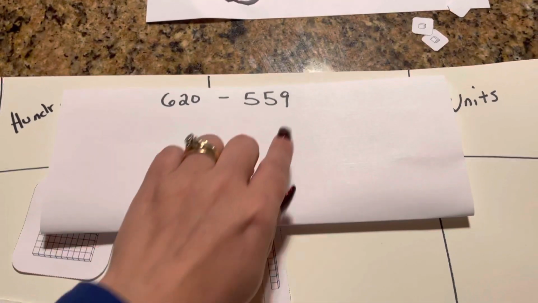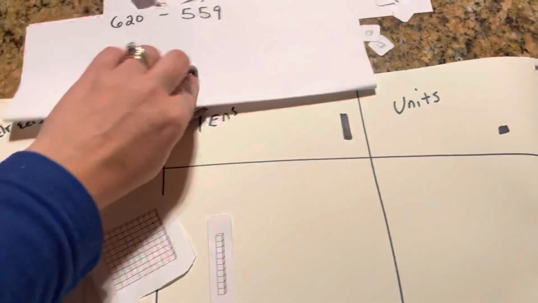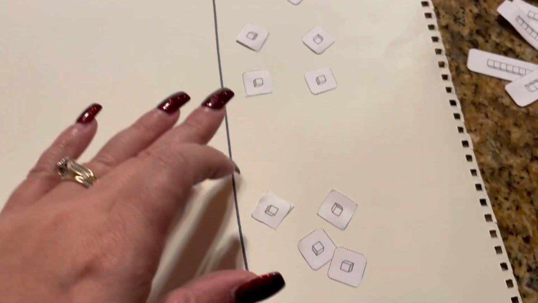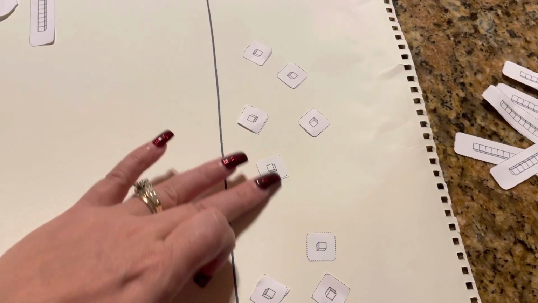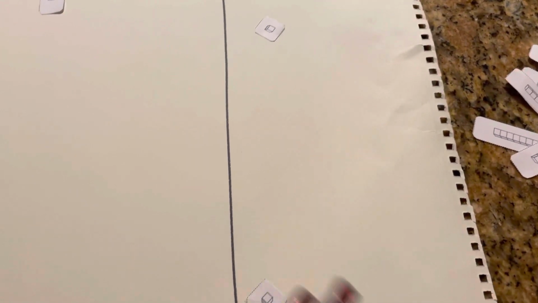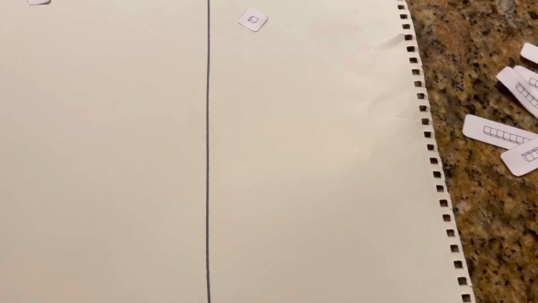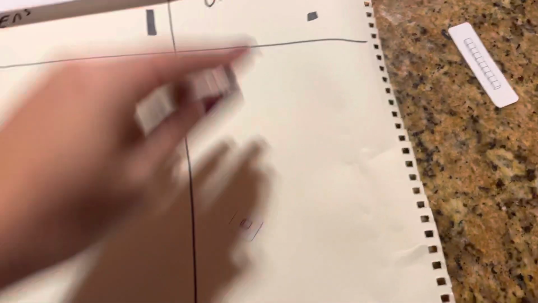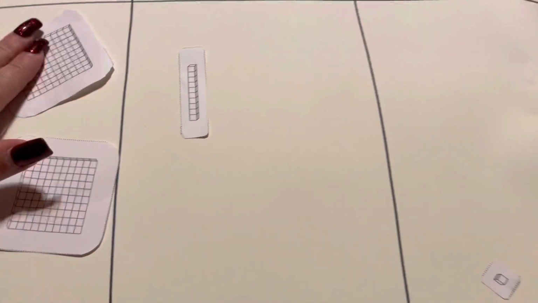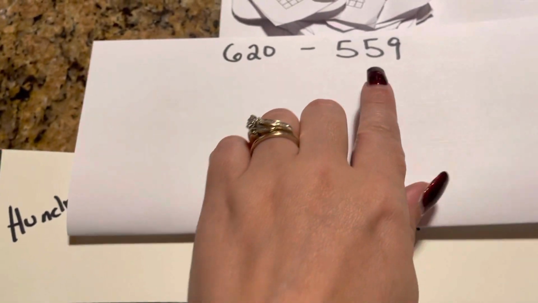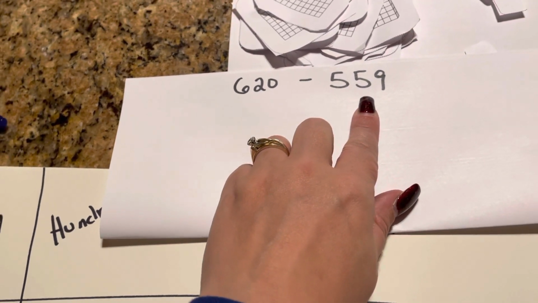So I know I need to take 9 away from that. So I'm going to take 1, 2, 3, 4, 5, 6, 7, 8, 9. I'm going to take 9 away. And I'm left with 1. Now in the next part of the equation, I have to take 5 away from 2.